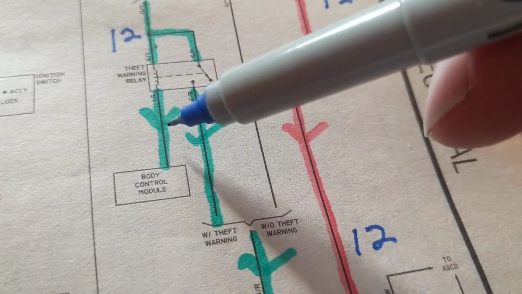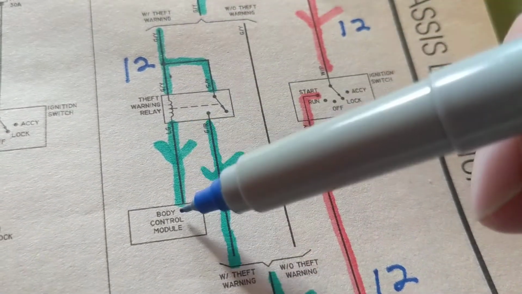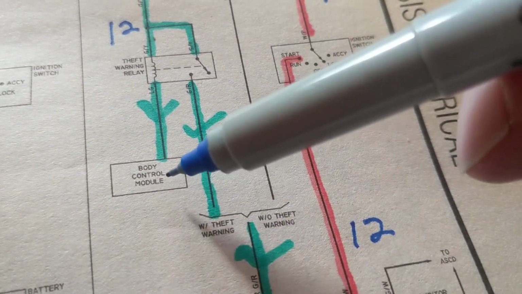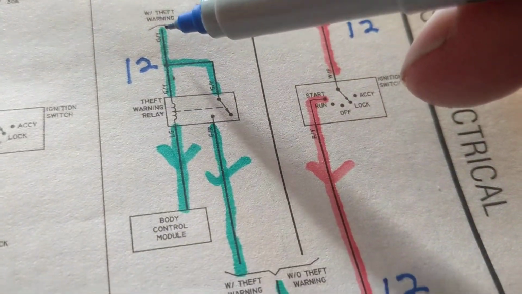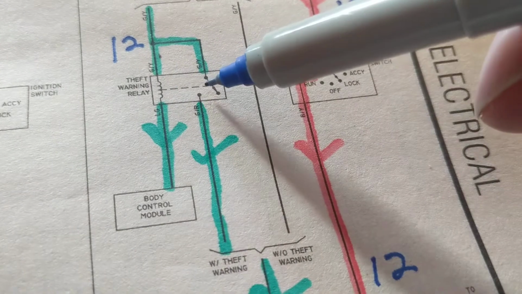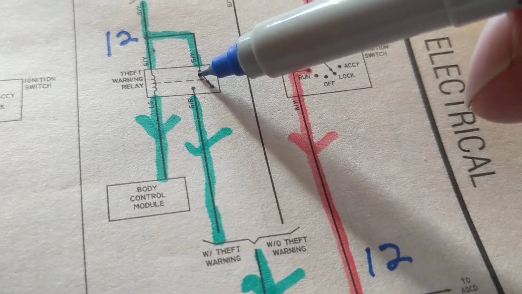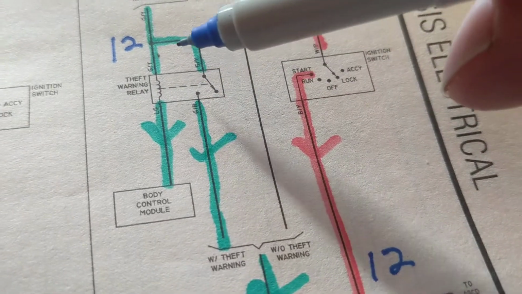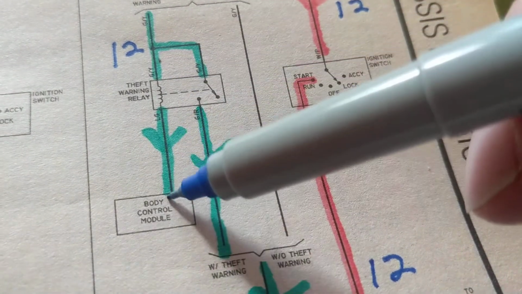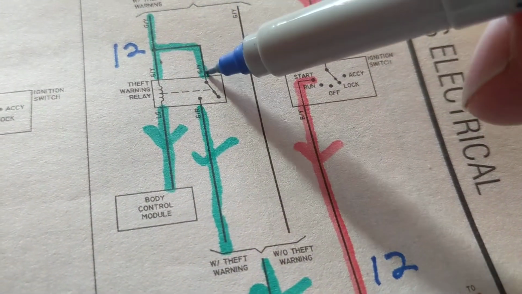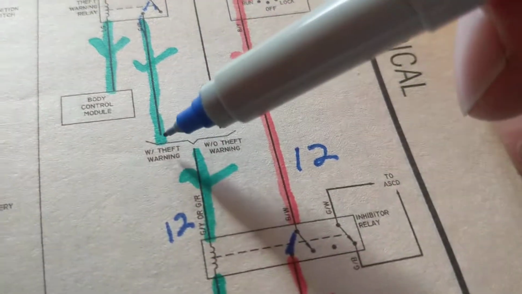Is there a physical ground here? The computer gives it a ground or a pulse. That's what energizes it. So when the computer, or the BCM in this case, gives it a ground or pulse, guess what? Current can now flow to activate this. When you see this dotted line, that means this will be pulled in this way. So now current can flow this way. Current flows this way to activate it. Then current flows through with the switch closed.